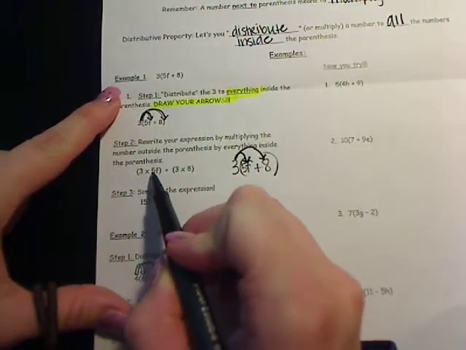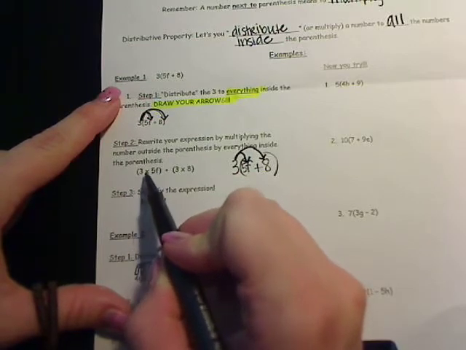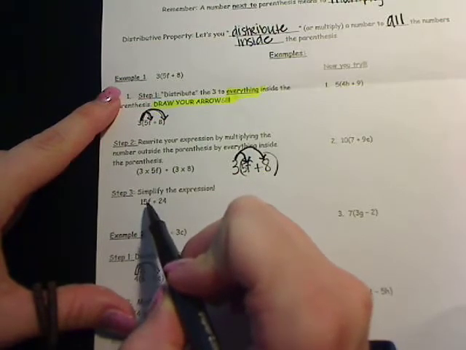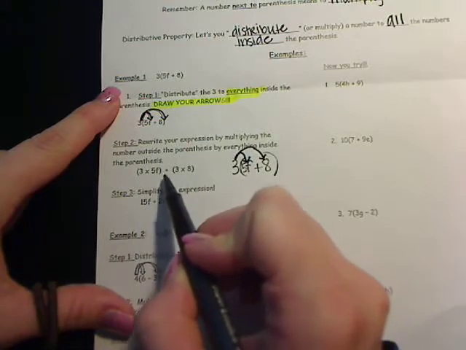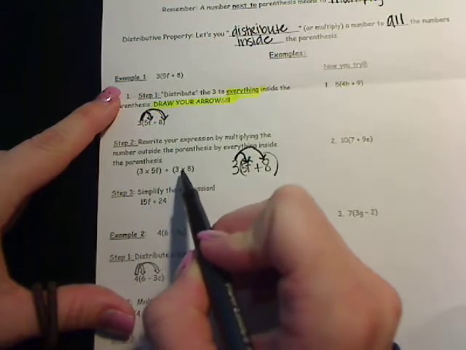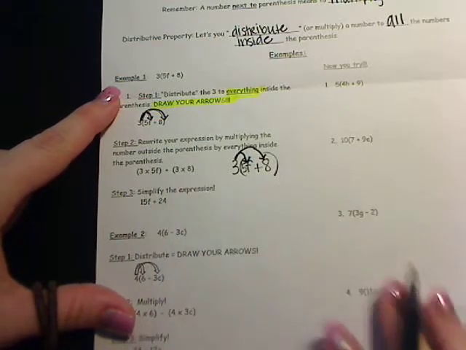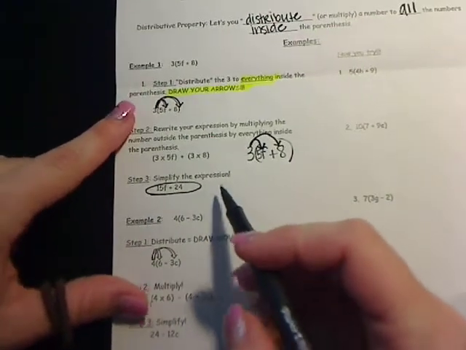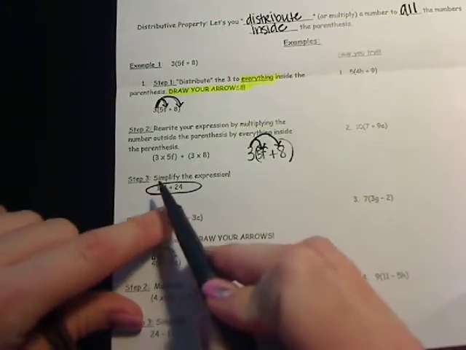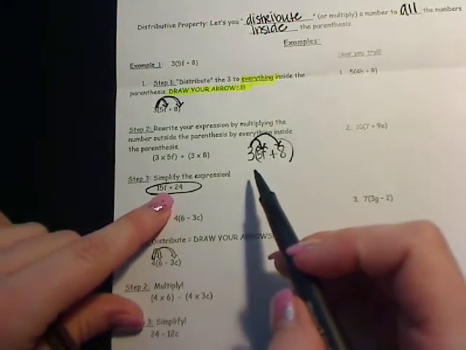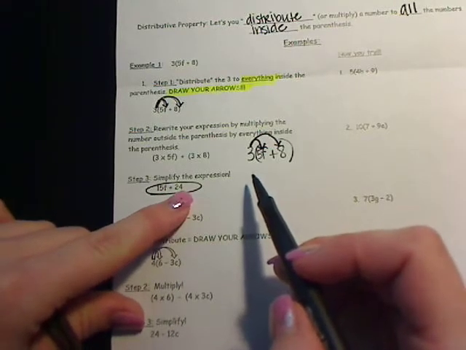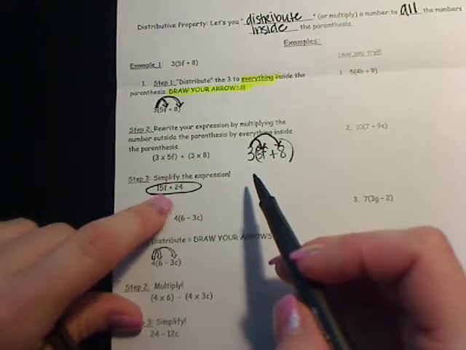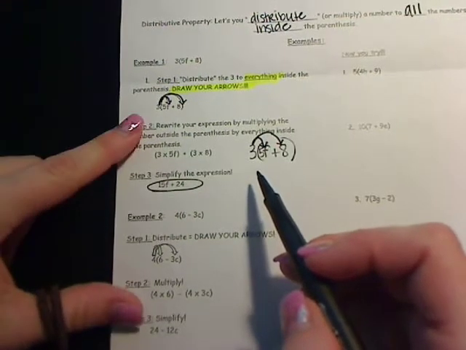Well, 3 times 5 is 15, so I have 15 f's, and then plus 3 times 8 is 24. This is my simplified expression, because if you remember from combining like terms, we cannot combine these two because this has an f and this is just a constant. That's like saying 15 fish plus 24.